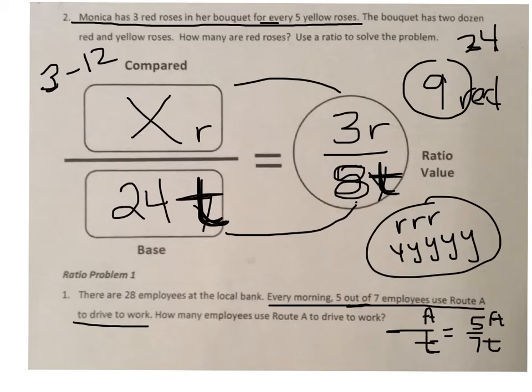Okay. And then the only other number they give us is there are 28 employees total at the bank. Well, this is going to be a nice, easy, straightforward one because the 28 is going to go on the bottom where the other label of total goes. I am looking for Route A. I should have put that first. Sorry. That X should have been, I'm looking for A. The X goes where the A is. Okay. I'm ready to solve.